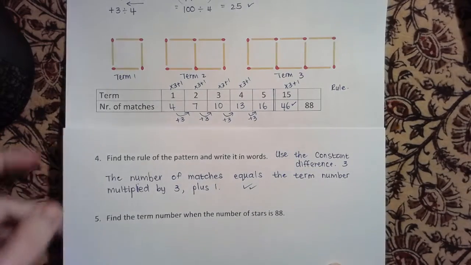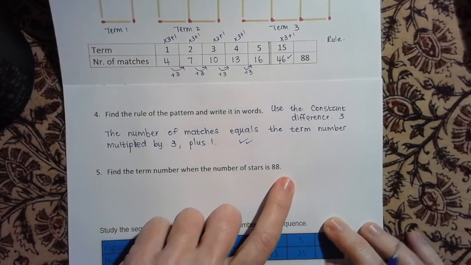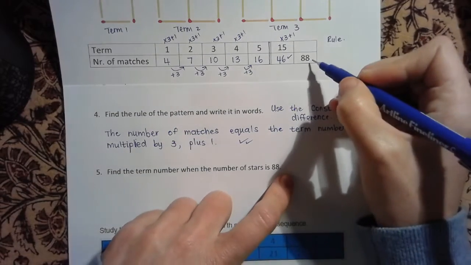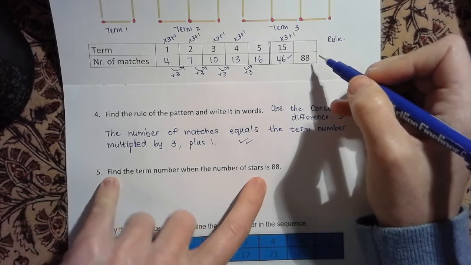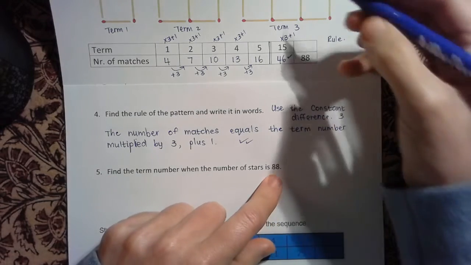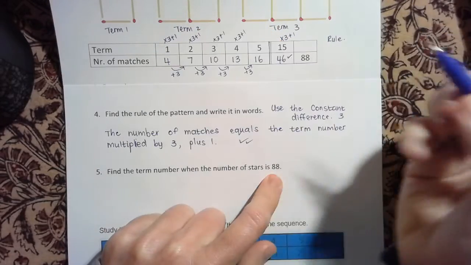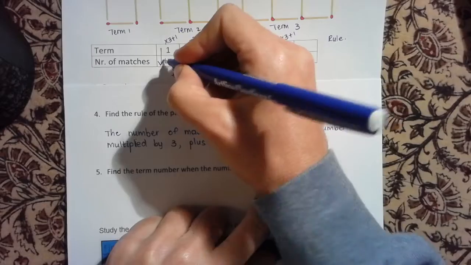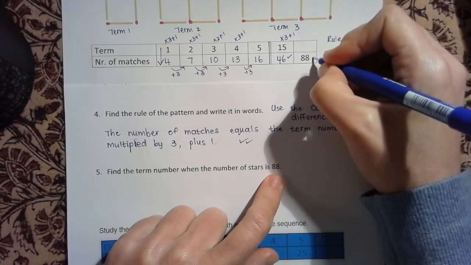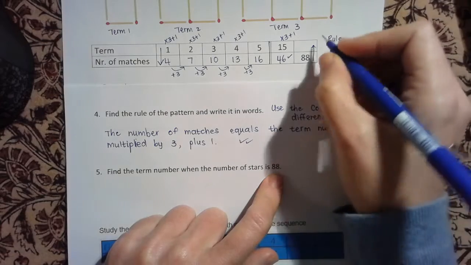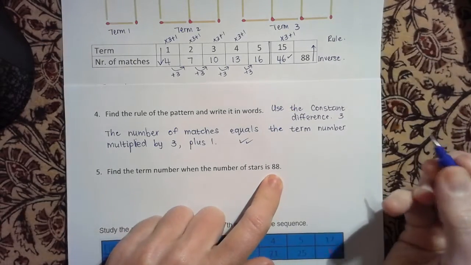Okay, and now the last question. They like to add in the inverse operation or the opposite operation. So it's this one they are referring to here. They say find the term number when the number of stars is 88. Remember, this rule is applicable, or you apply this from top to bottom. But now we need to find the rule that we use to get from the bottom to the top. And that's the inverse or the opposite.